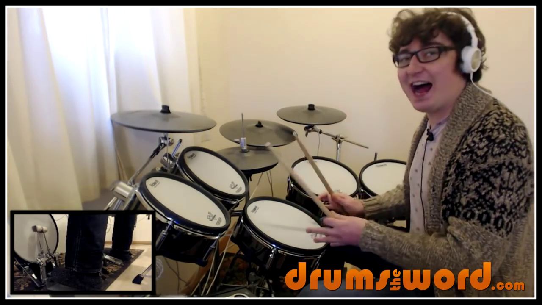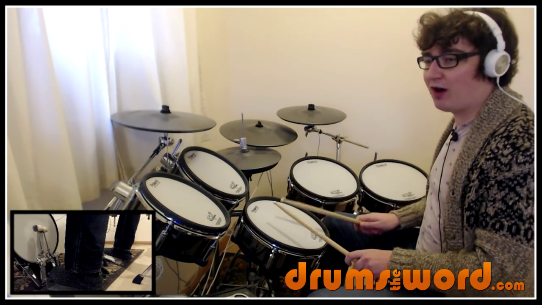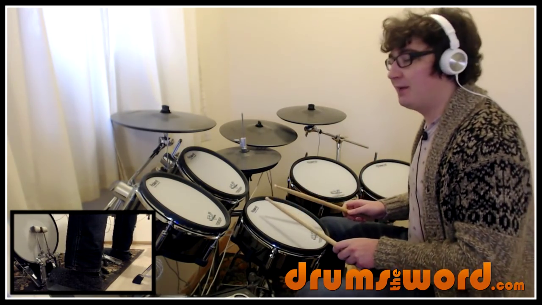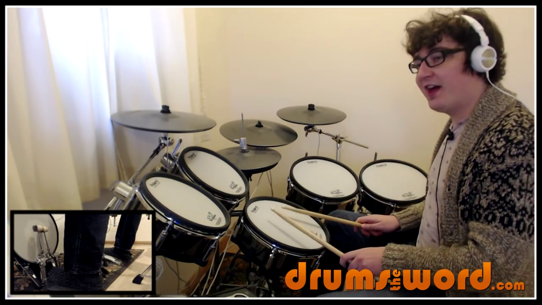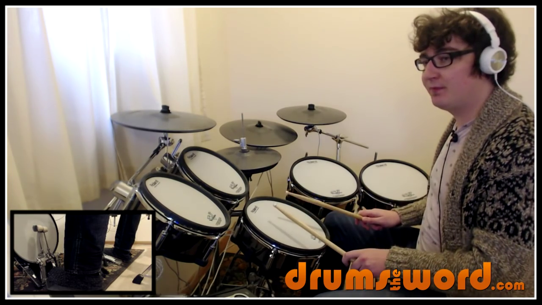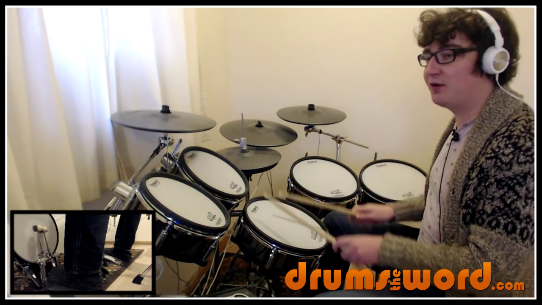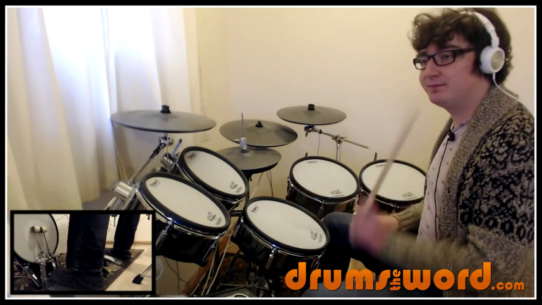And then we're going to change the hand sticking to flam, left, right, left, right. So the sticking I'm using again, I'm using a left hand flam, then a left hand at normal volume, then right, left, right. So flam, left, right, bass.